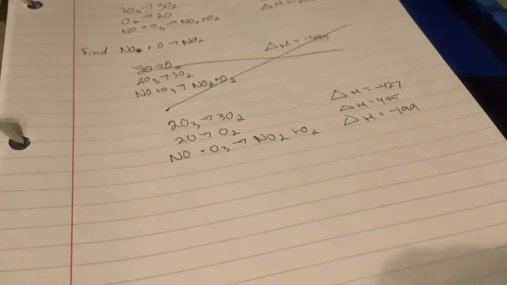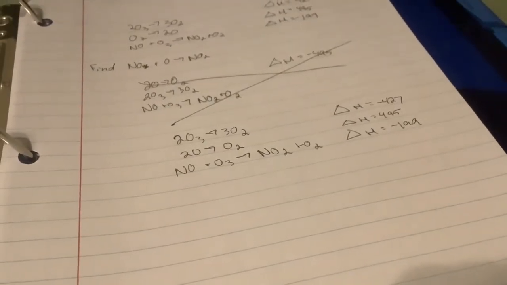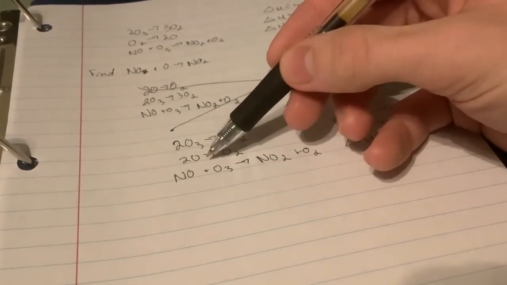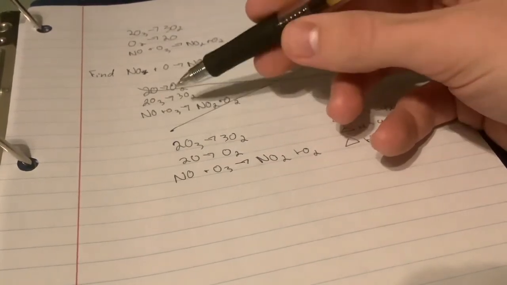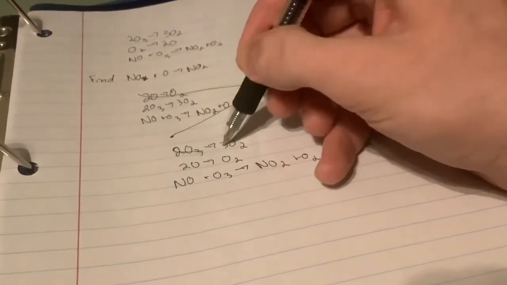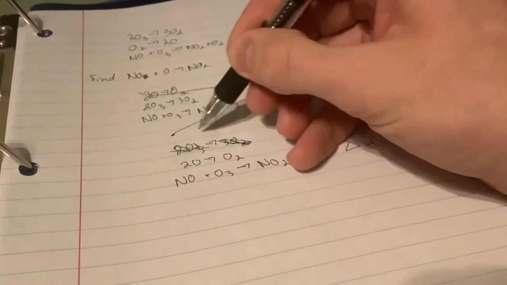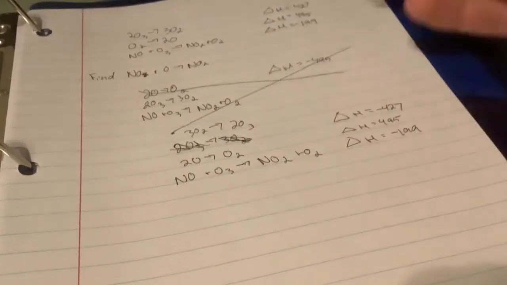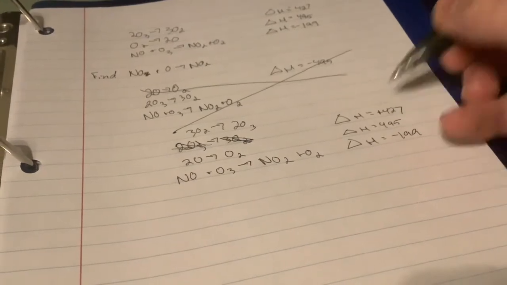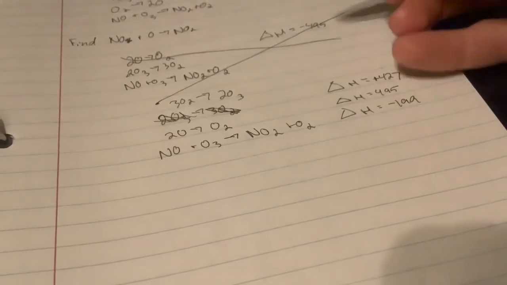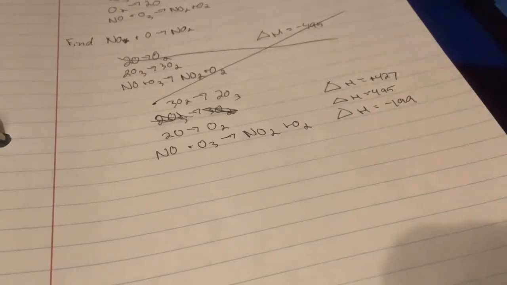Alright, sorry, that's going to be two-part. I was mixing up a step. We also have to flip the 2O3, because we just flipped that one. I did that up there. Alright, just ignore that, but we have to flip 2O3. So we're just going to cross this out. It's going to be 3O2, 2O3. Right? And then we just make that delta H positive. Right? And since we flipped that, this delta H is negative.